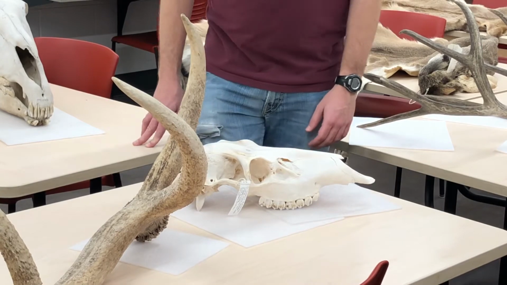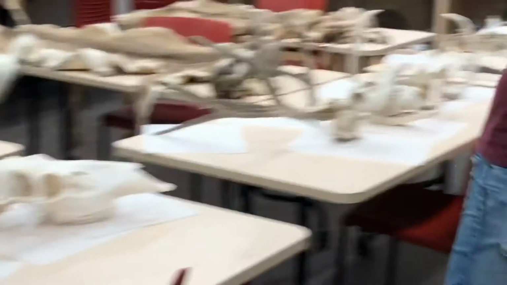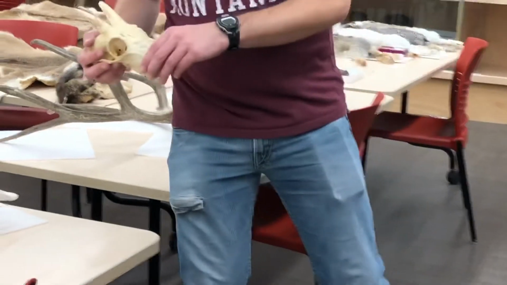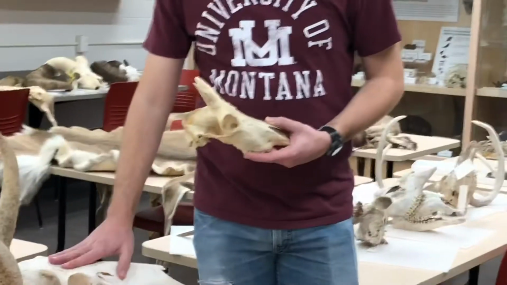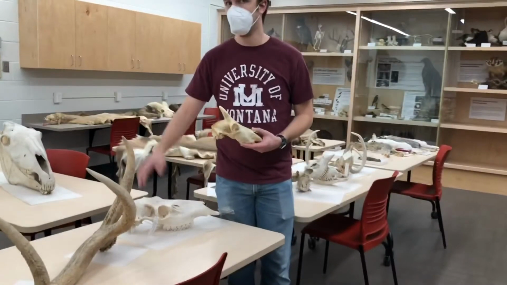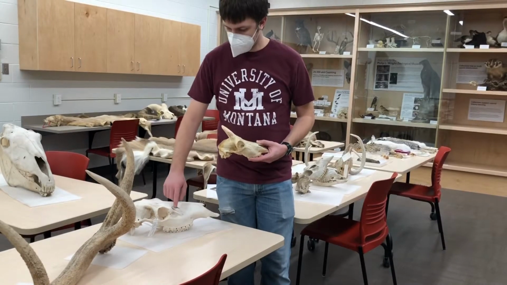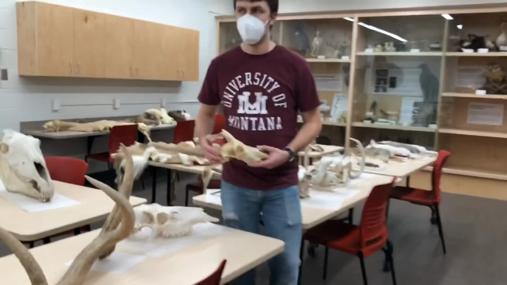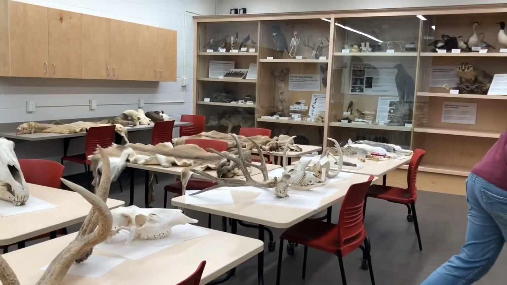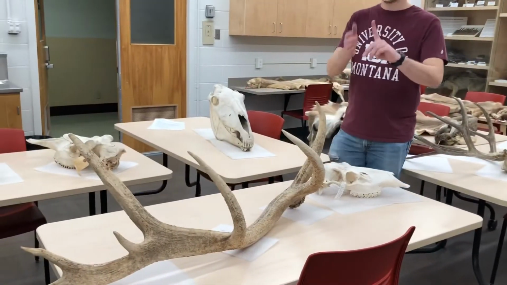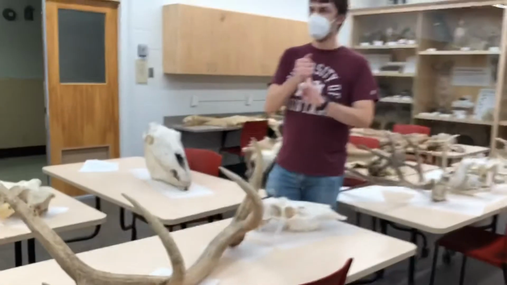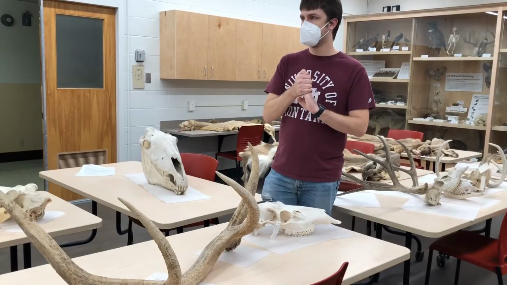If you look at, say, a mountain goat, it doesn't have it. So if you know what a deer skull looks like, then great, you know that it's a deer skull. If not, that's one thing that can help you out. We have 4 species of deer in Montana: moose, elk, mule deer, white-tailed deer.